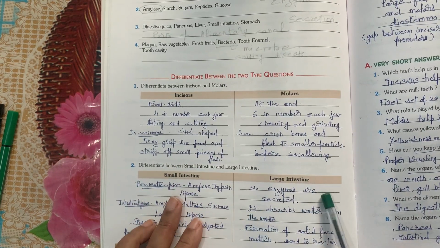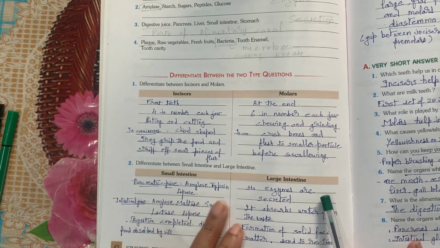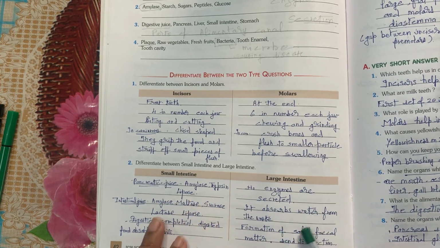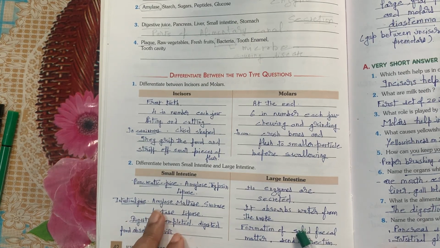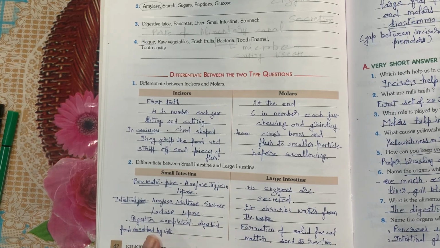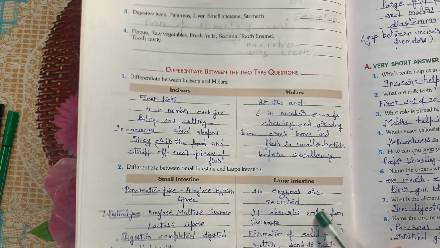Next, small intestine and large intestine. In the small intestine, we have pancreatic juice that contains the enzymes amylase, trypsin, and lipase. In the large intestine, no enzymes are secreted. It absorbs water. Intestinal juice, also present in the small intestine, contains the enzymes maltase, sucrase, lactase, lipase, which act on different nutrients and break them down so they can be absorbed into the blood. Here digestion is completed and digested food is absorbed by the villi. In the large intestine, formation of solid fecal matter occurs. Right?